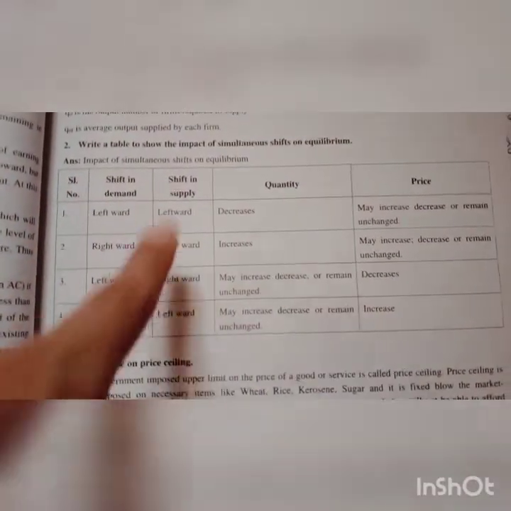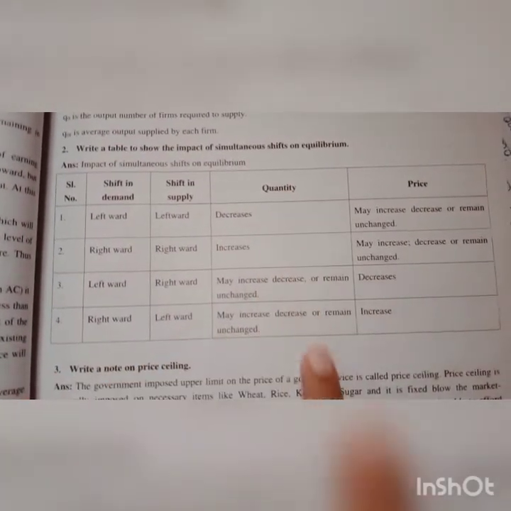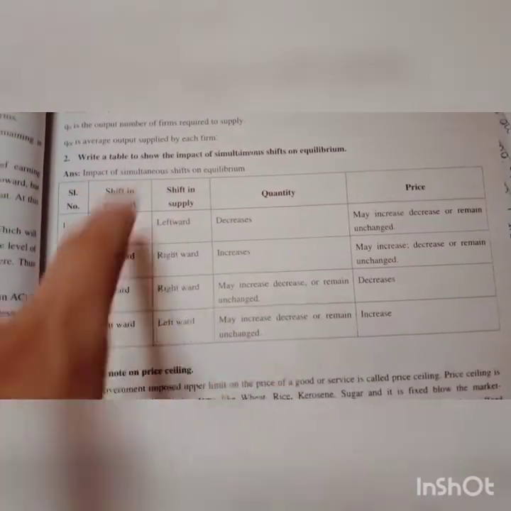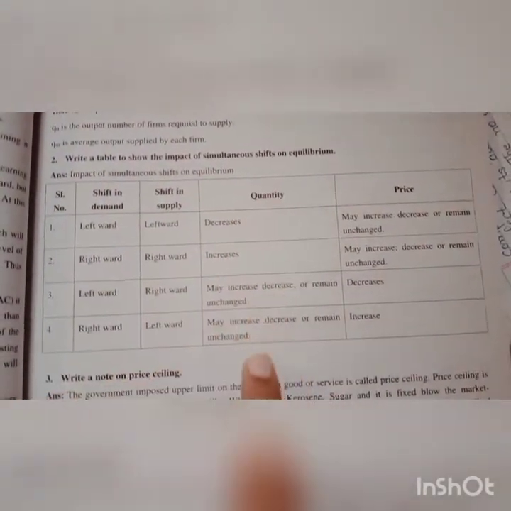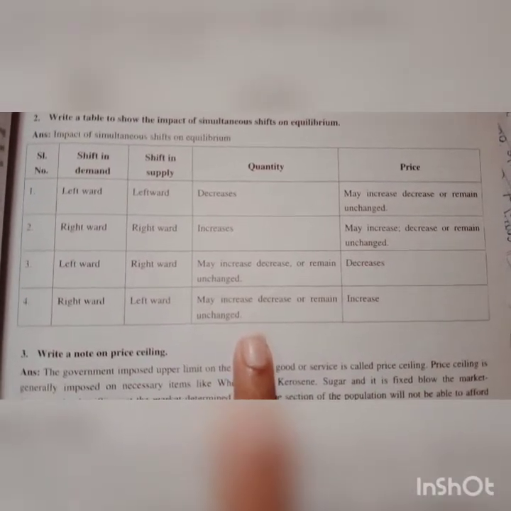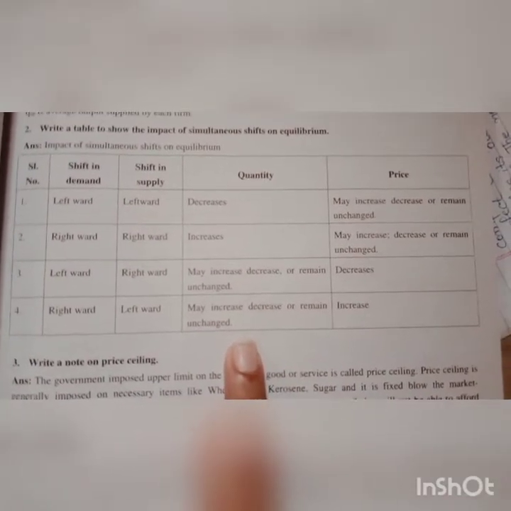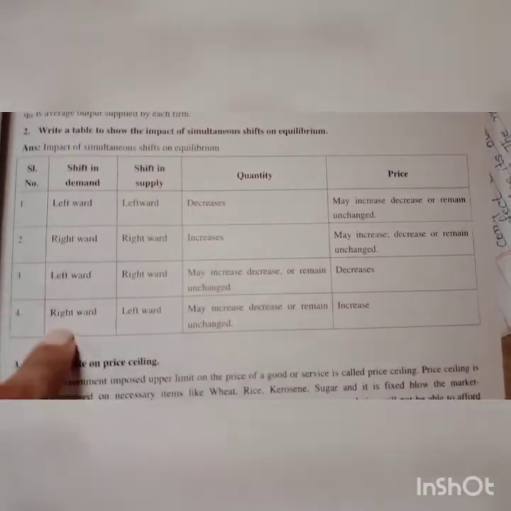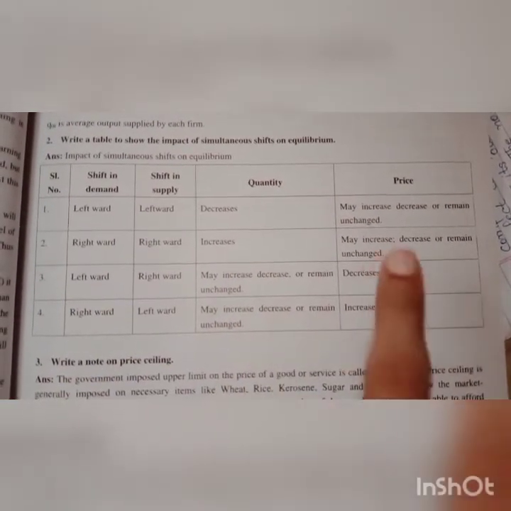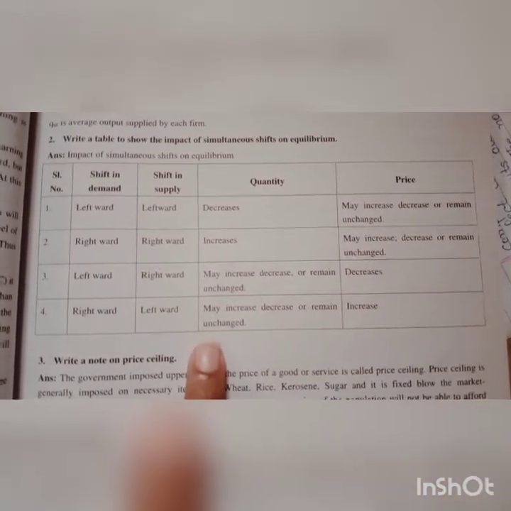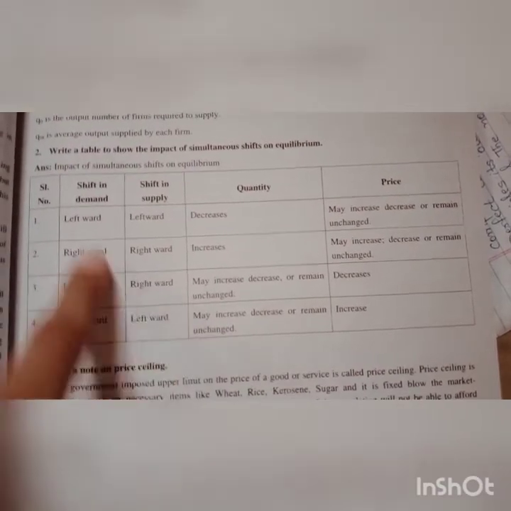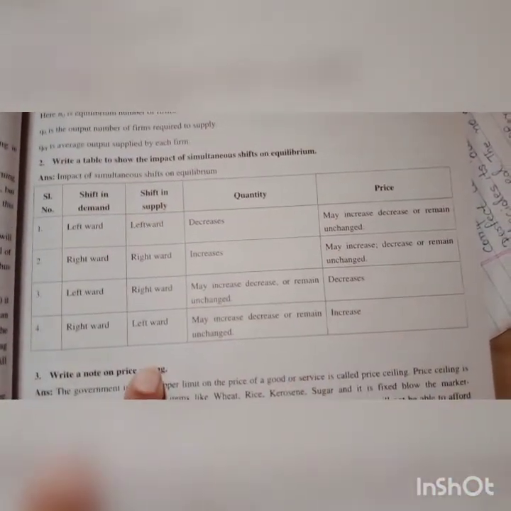I am telling this for students who are not taking economics as their major subject in BA, because this technique is very easy. But if you are going to take economics in BA, don't follow these techniques, because this technique will not help you in the future. This is just for getting marks.